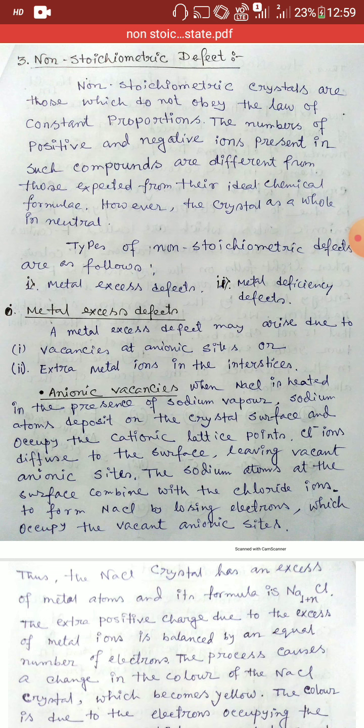The number of positive and negative ions present in such compounds is different from that expected from their ideal chemical formula. However, the crystal as a whole is electrically neutral. Okay, these are non-stoichiometric defects.